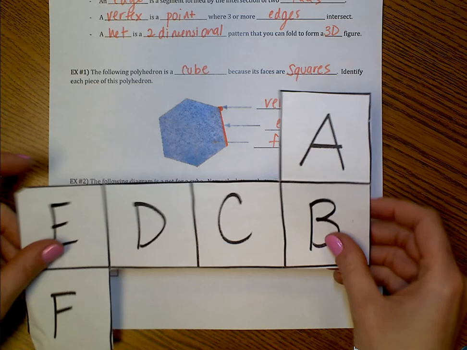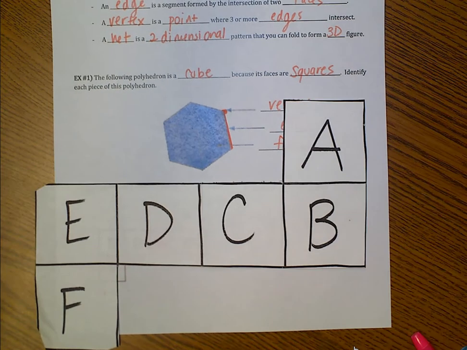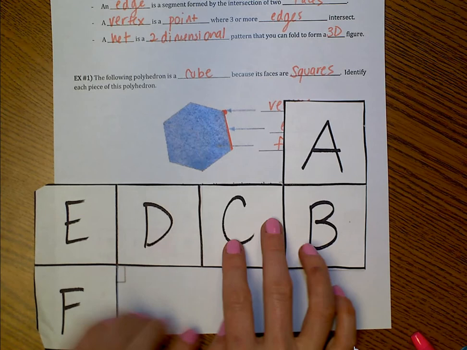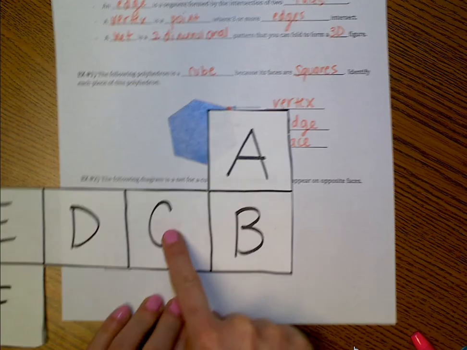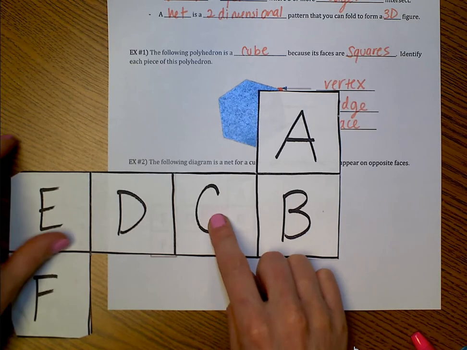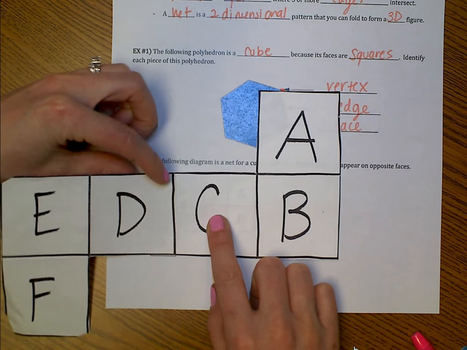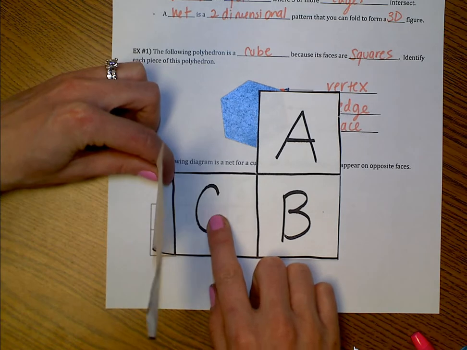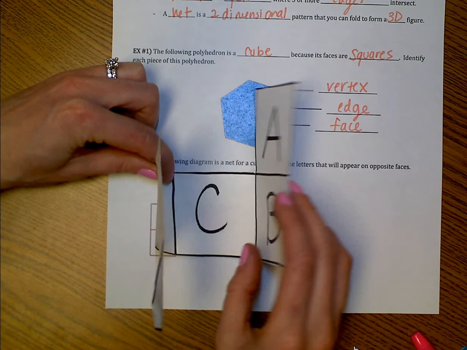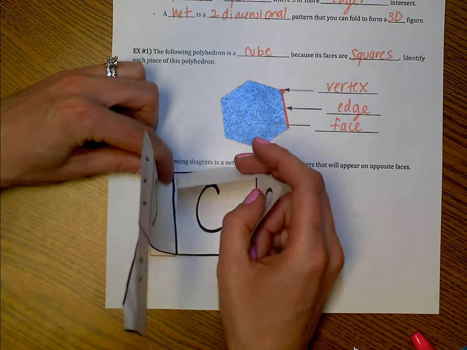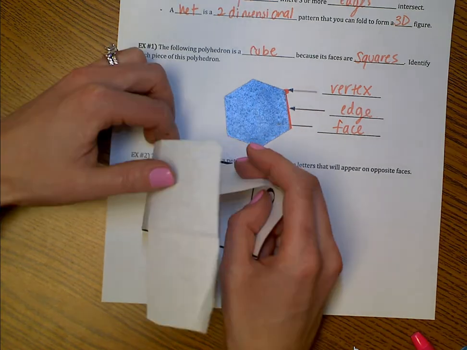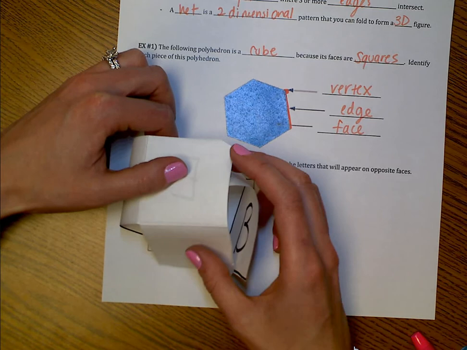Let's say we pick C to be the bottom, so I want to fold my net up around that. You'd take this and flip it up. You'd flip B up here, you'd bring A around, E would come on top, and F would fold under.